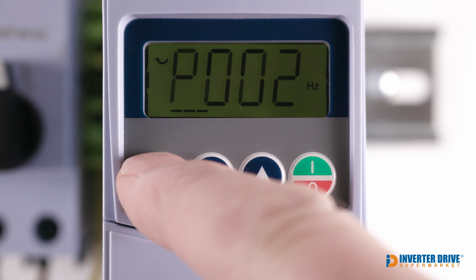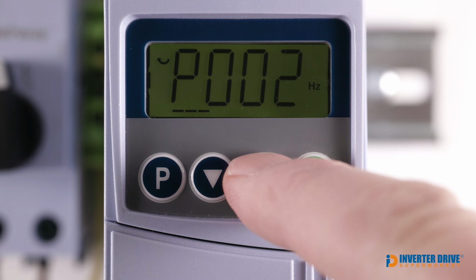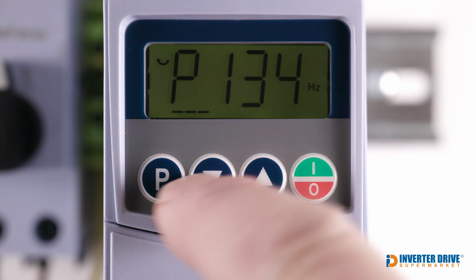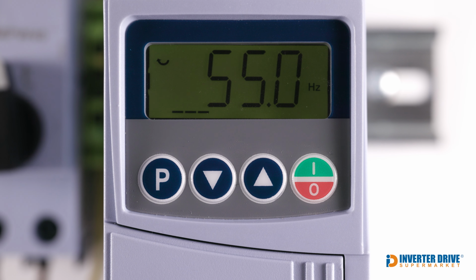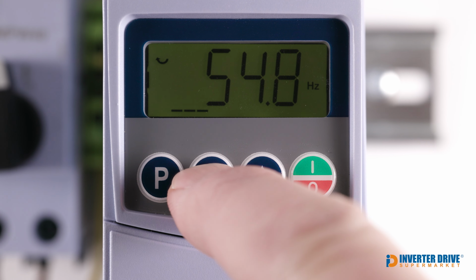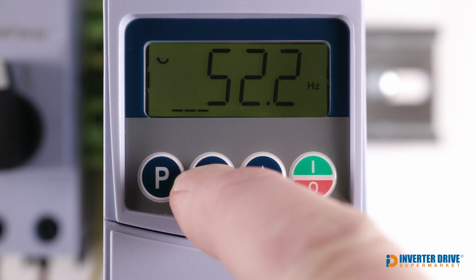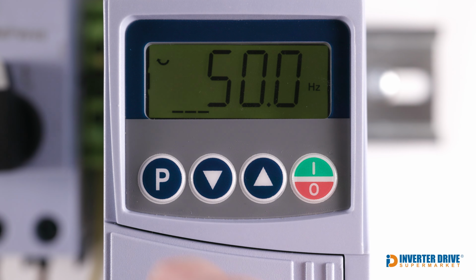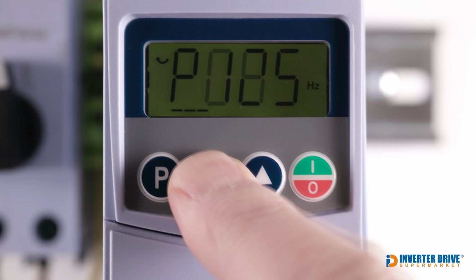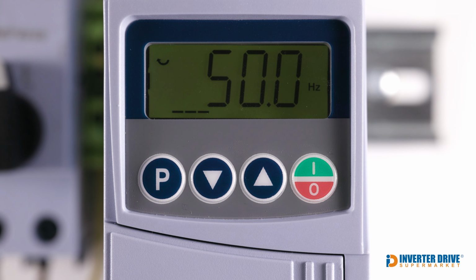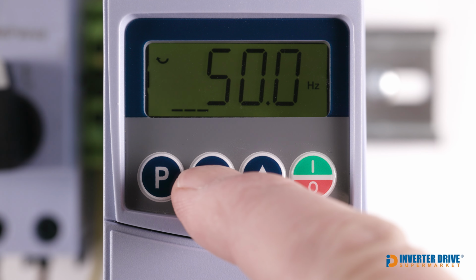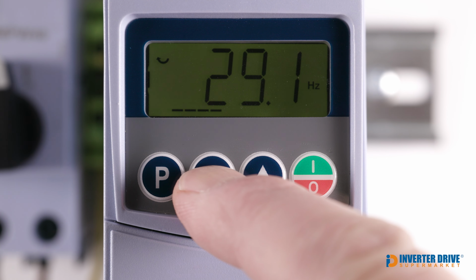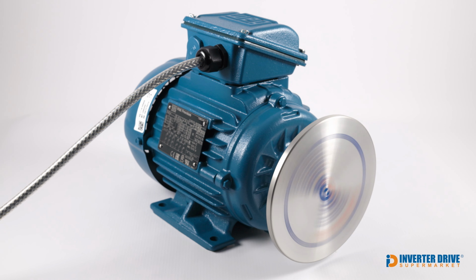To do this, press P to display the parameter list, use the arrows to select P134 and press P again to edit the value. You'll notice that we can hear the motor speed decreasing as we reduce it. Press P again to save the changes. Select parameter P002 again to return to the output speed. Now we can use the up and down keys to set the speed to any value between P133, the minimum, and P134, the maximum.